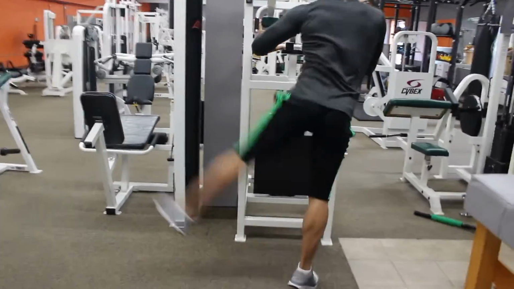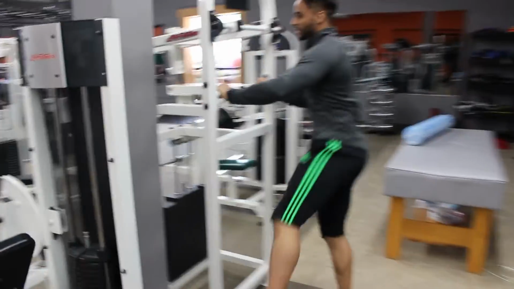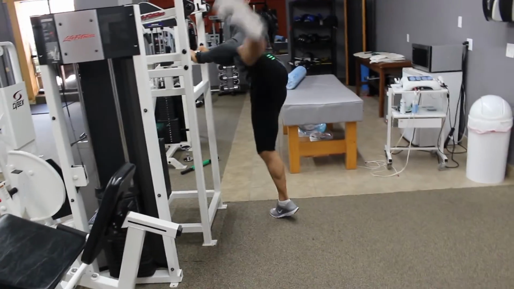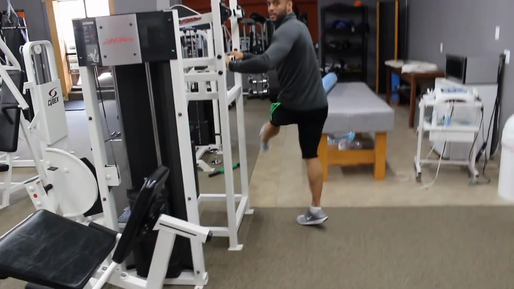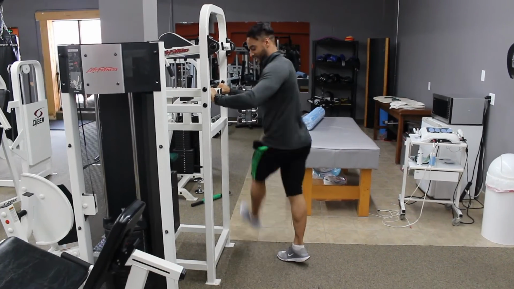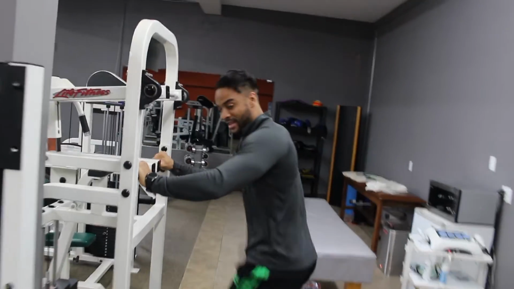Good. And as you do that, you want to feel that hip really come up and turn your foot so it's outward. Open it. There you go. Open it. That's good. Yeah, that's it. What does that feel like?